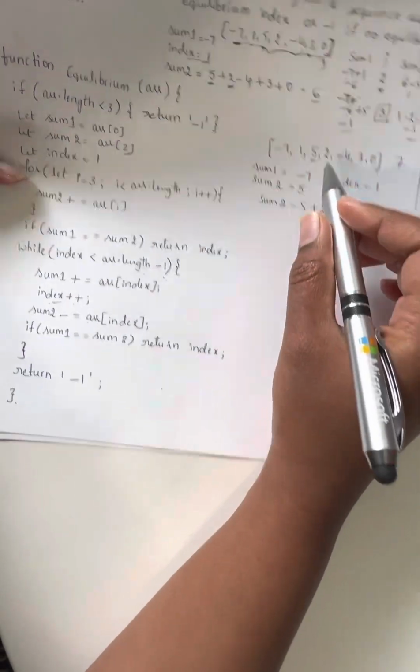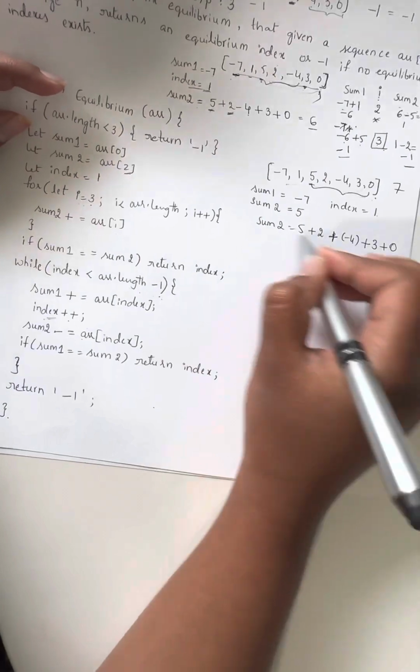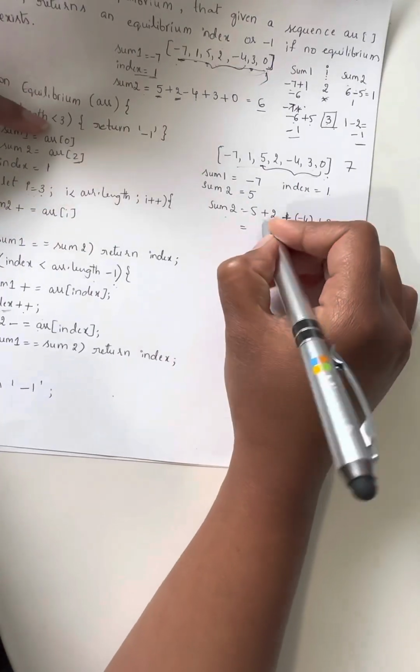So we are gonna add all the elements in the array from index 3 to the sum 2. So the overall sum becomes 6.